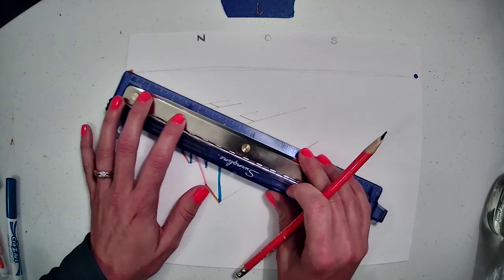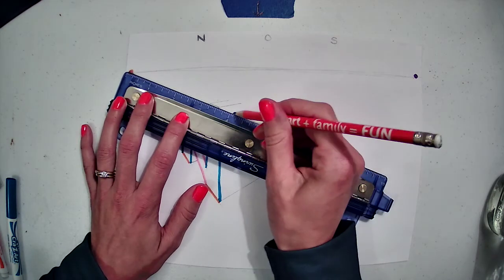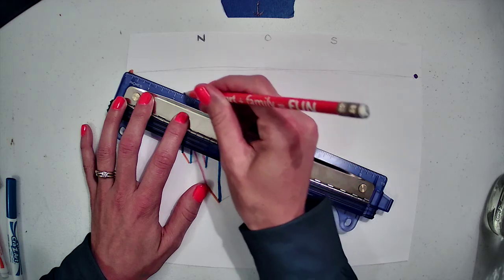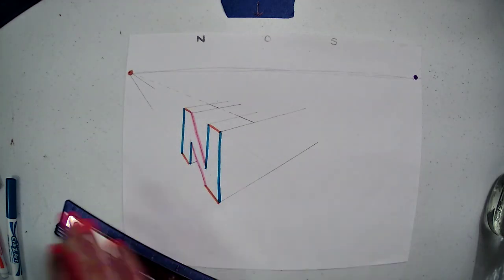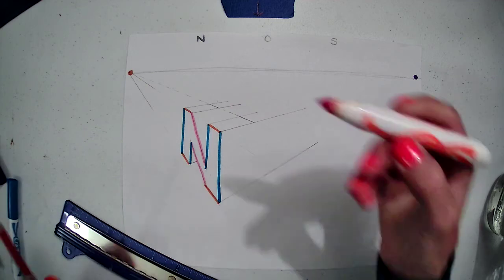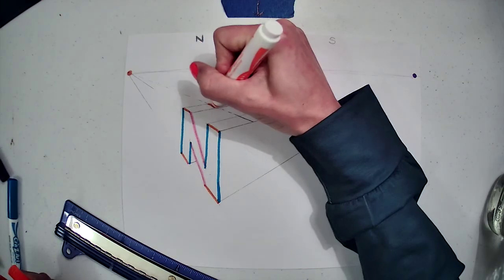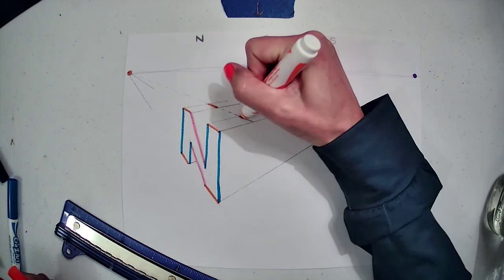Just to be clear, since I'm teaching you guys this for the first time, these are all lined up. Okay. I've just set the depth of my form. Now I gotta stick with that for the rest of the design.